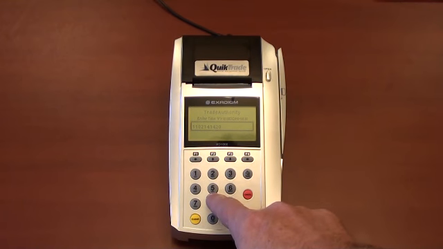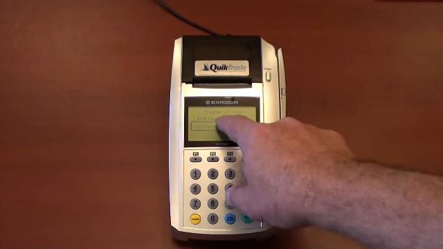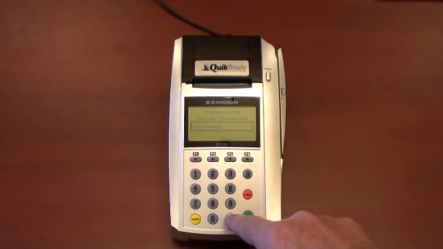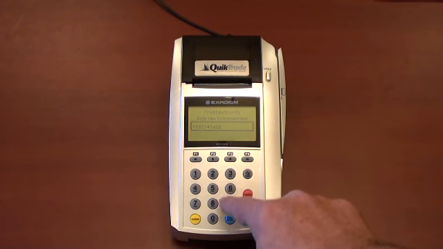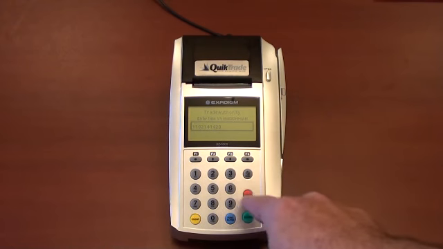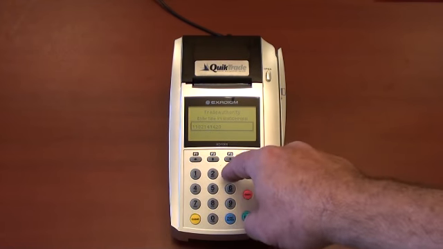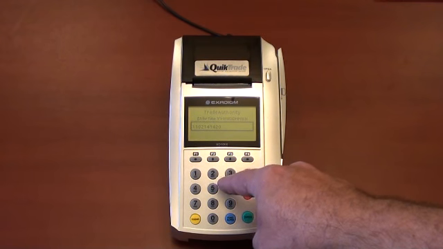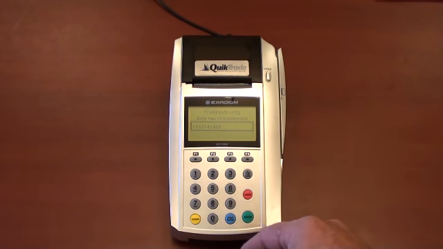For instance, the 5 that says JKL. If I press 5, it's going to put a 5 up here on the screen, but then within a second or two, if I start hitting the alpha key, it'll go through capital J, K, L, then lowercase j, k, l, and then if I press it again, it'll go back to the 5. So it circles through the characters that are available, going through the capital letter version of those first, and then going through the lowercase version.